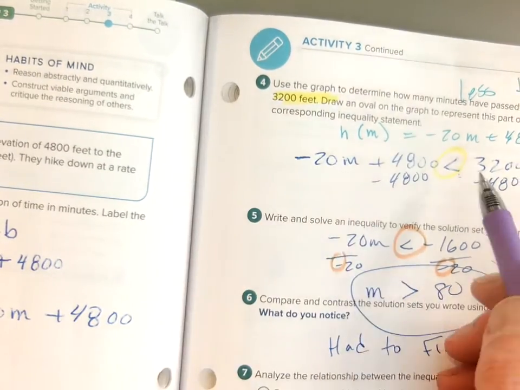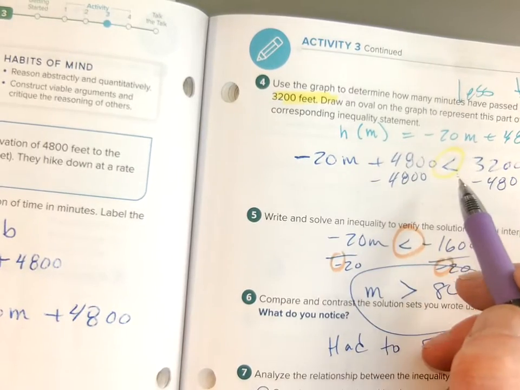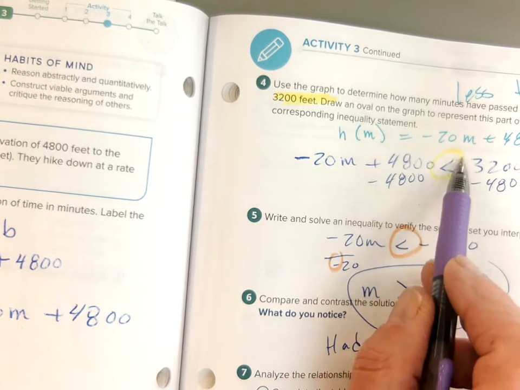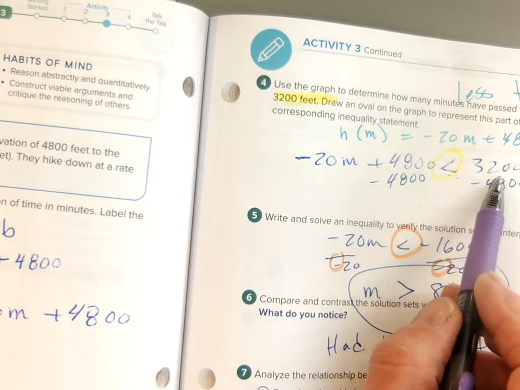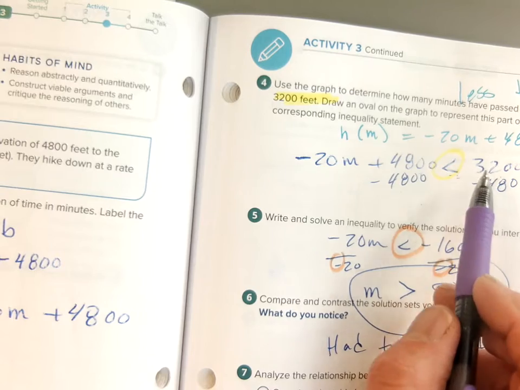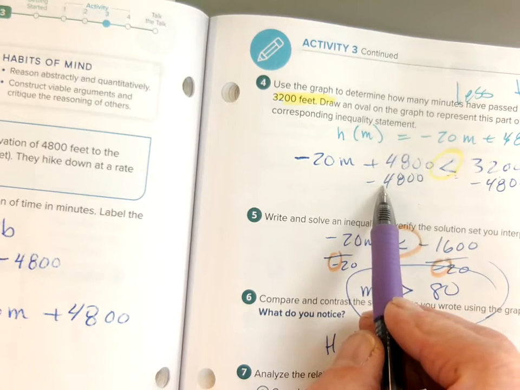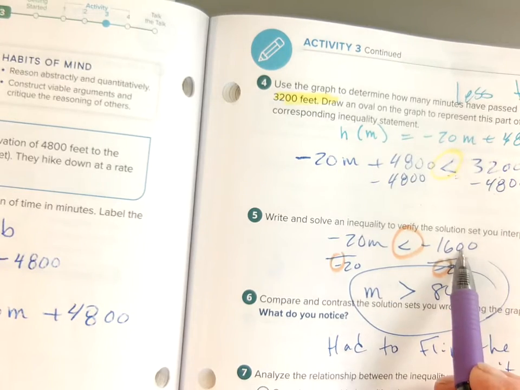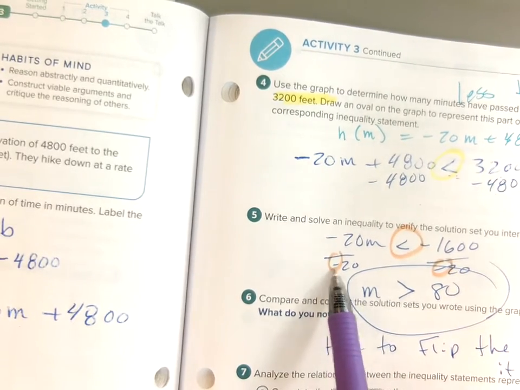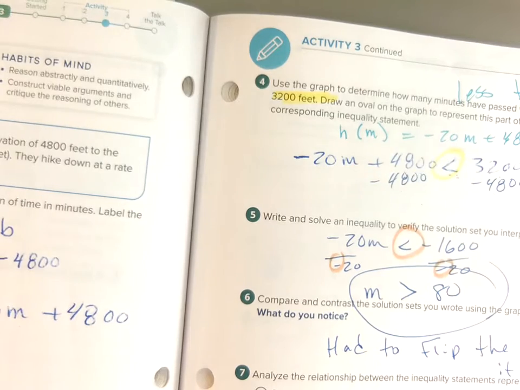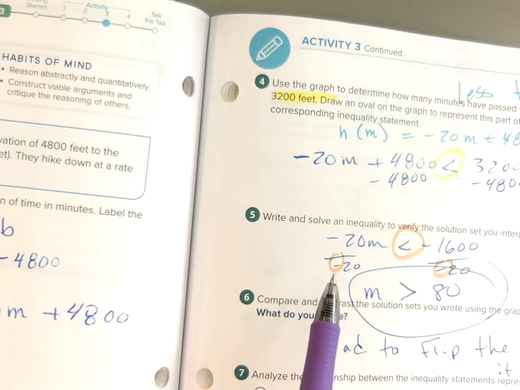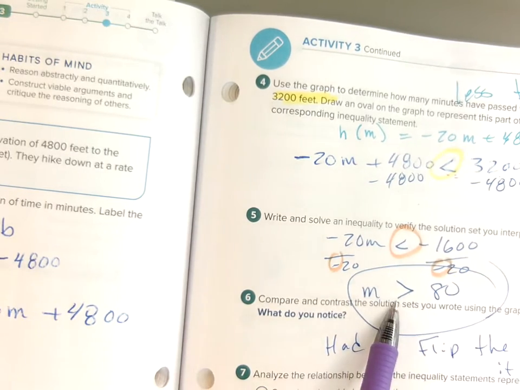Okay, right? So I've got h of m. So I've got my negative 20m plus 4,800 has to be less than 3,200 feet. So then I solved it, okay? I subtract 4,800 from both sides, minus 4,800, minus 4,800, which is negative 1,600. I divide by negative 20, divide by negative 20. Now you must turn the sign. Anytime you multiply or divide by a negative, you turn the sign.